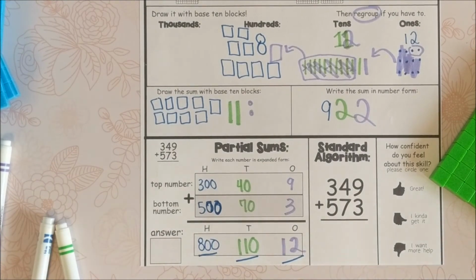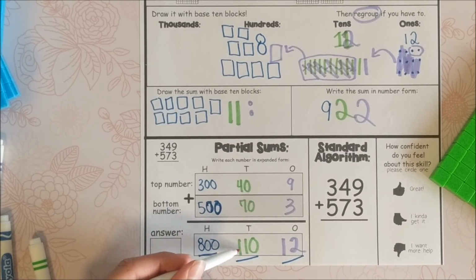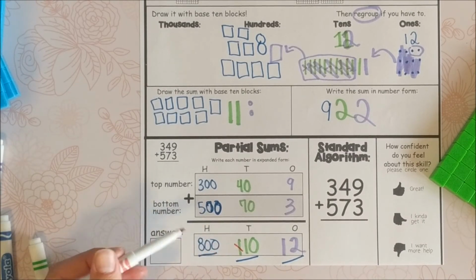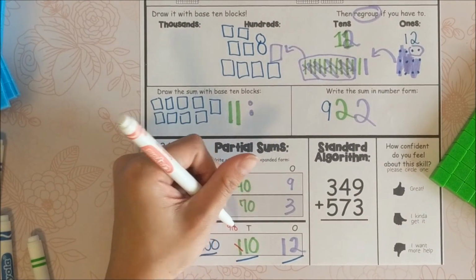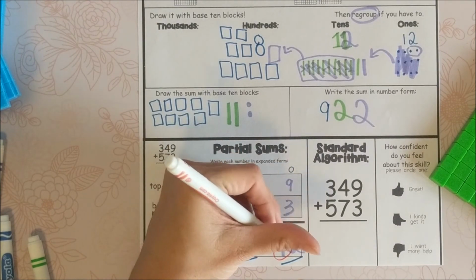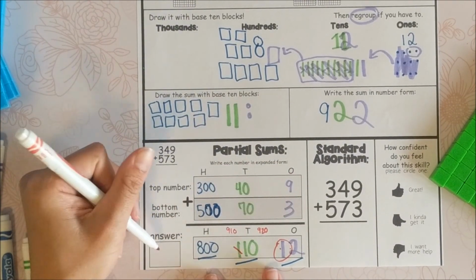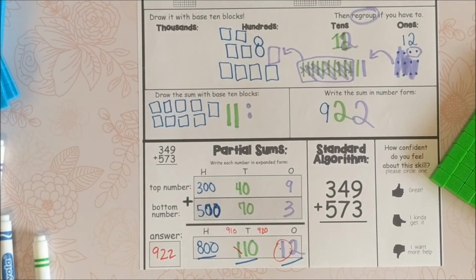So we're just going to do this in our head. So 800 plus 110. Well, 800 plus 100 is 900, so we're at 900. Plus another 10, so we're at 910. Plus another 10, 920, plus 2, 922. And that's how you do partial sums.